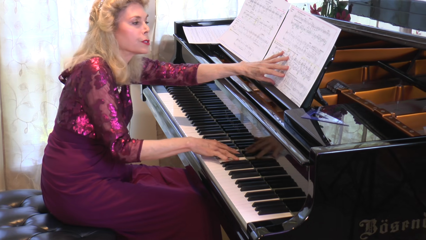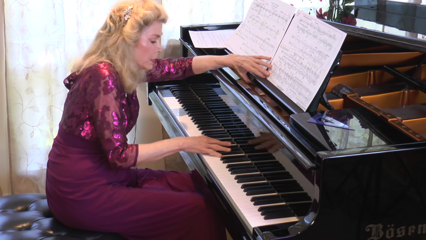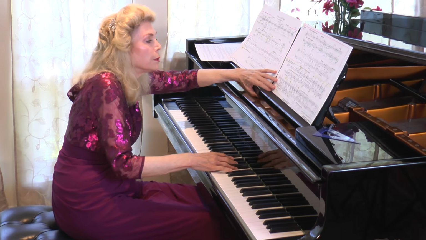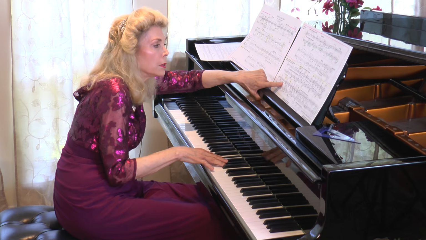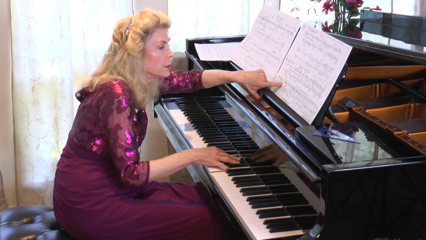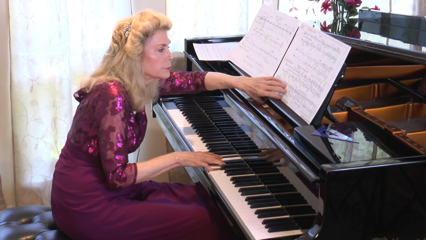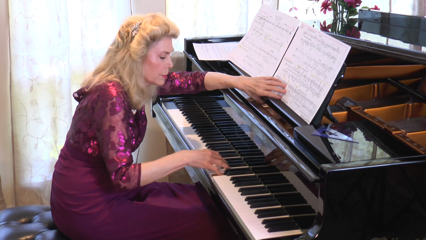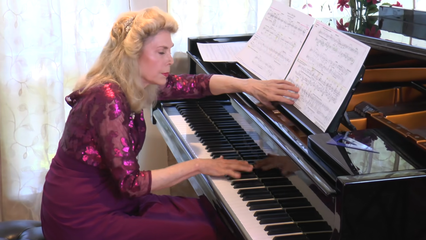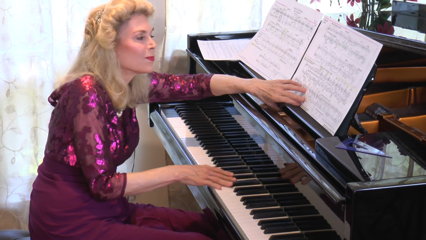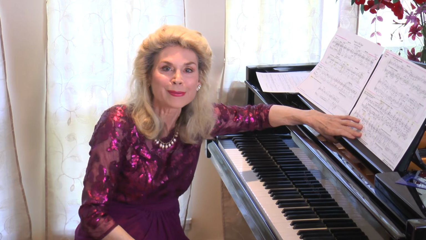Those rolled chords. Now the repetition, G flat. Another double thumb. Don't you agree that those are gorgeous rolled chords?